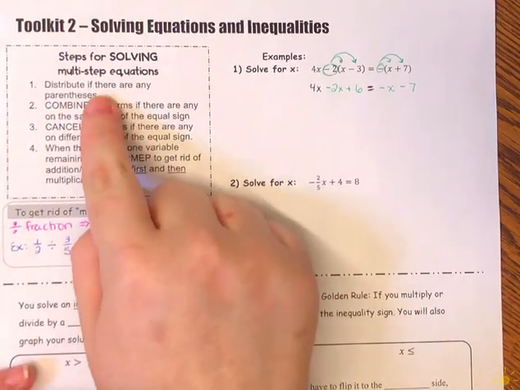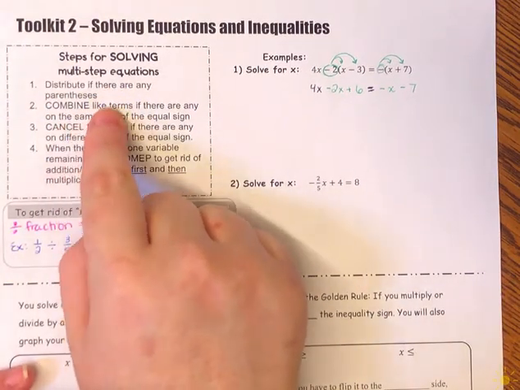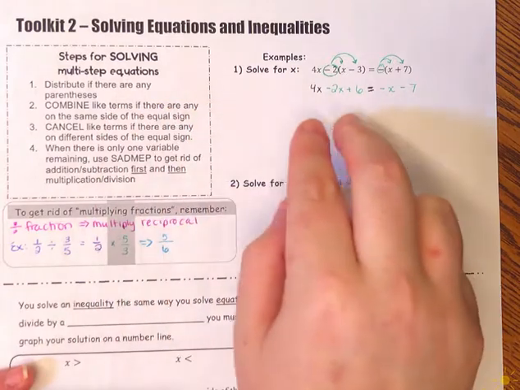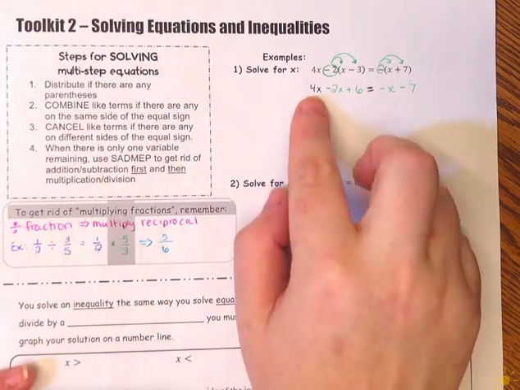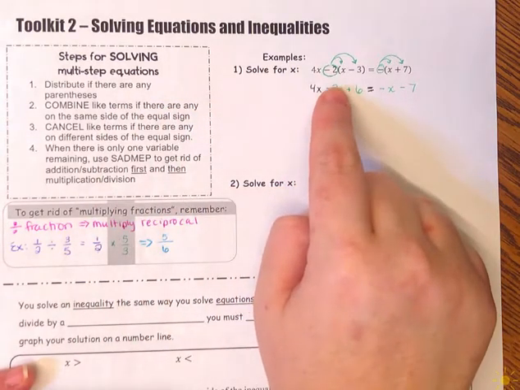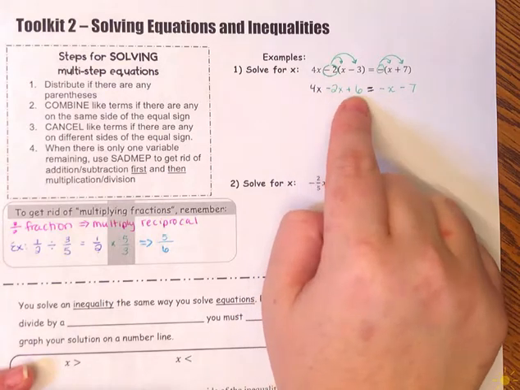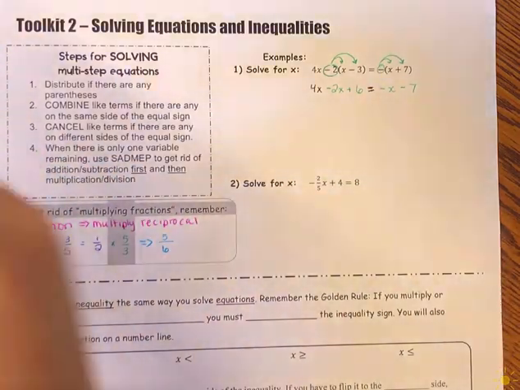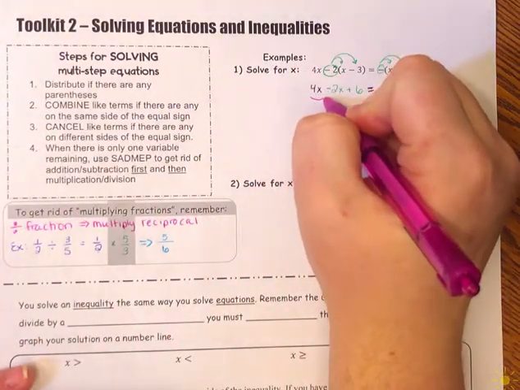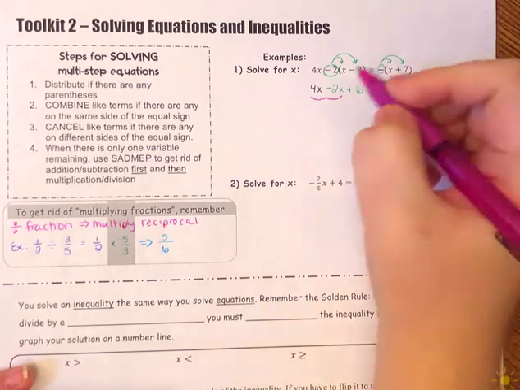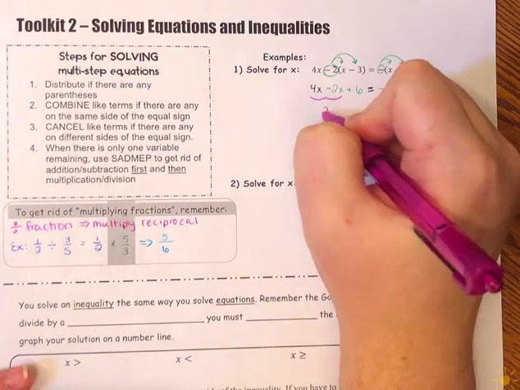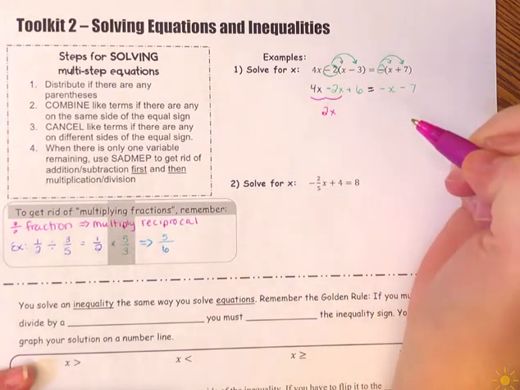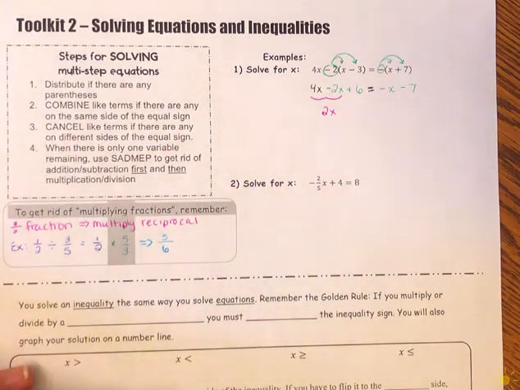I have no more parentheses, so now again I want to combine my like terms if possible. On my left-hand side, I have a 4x and a negative 2x. I want to combine those, but I cannot combine them with a 6 because the 6 does not have an x. So I'm going to take 4x minus 2x, and that will give us 2x.